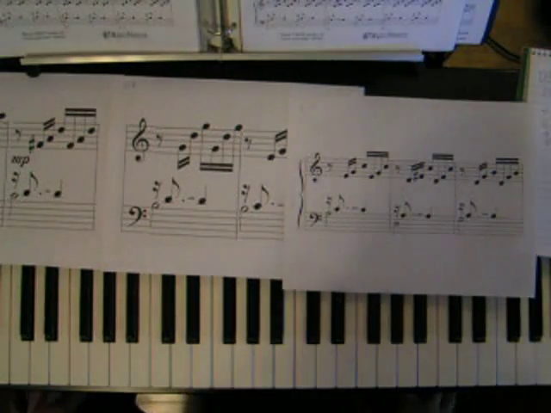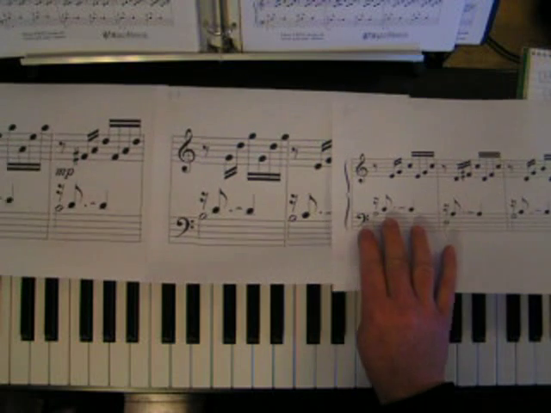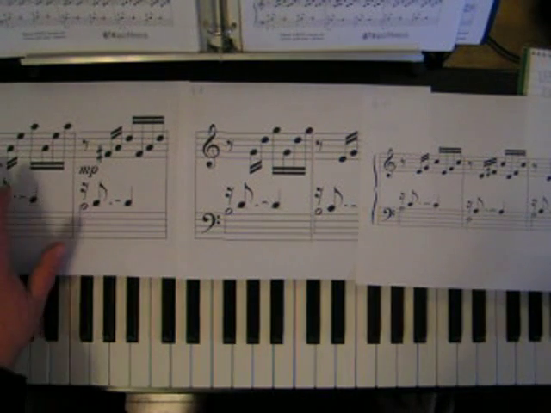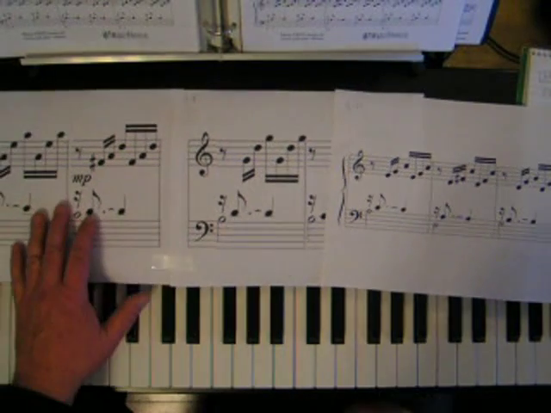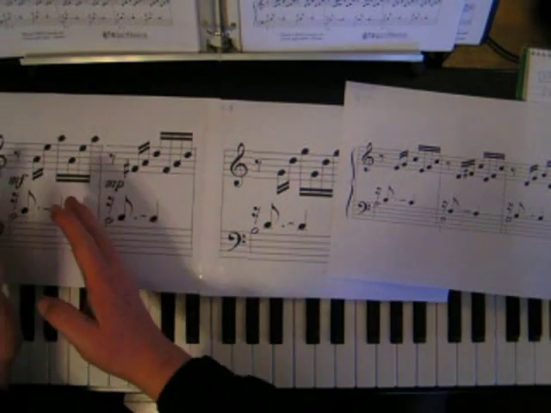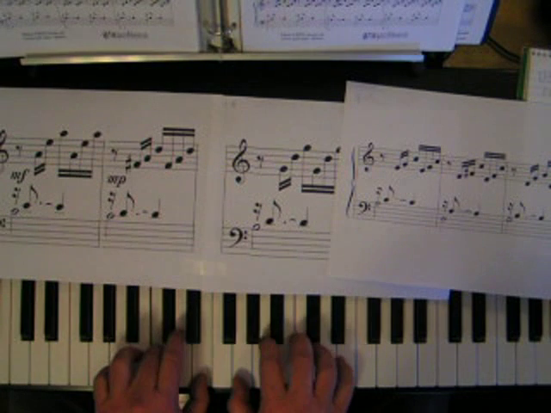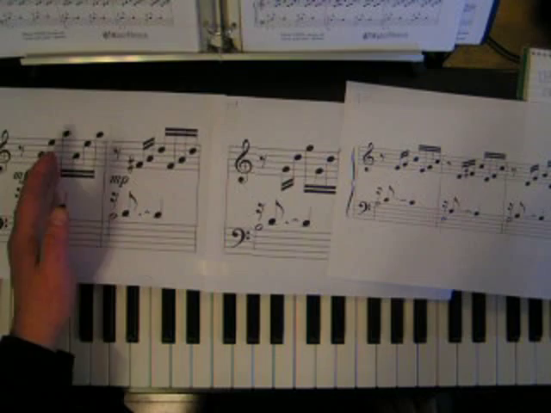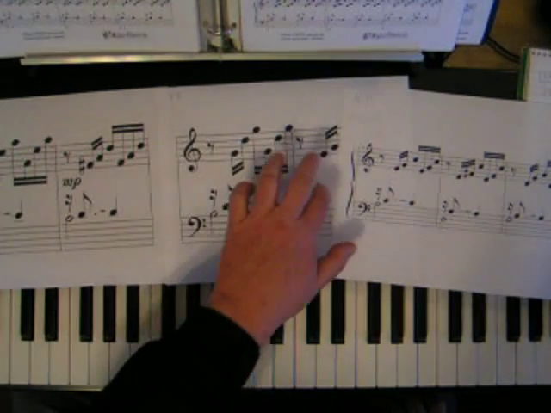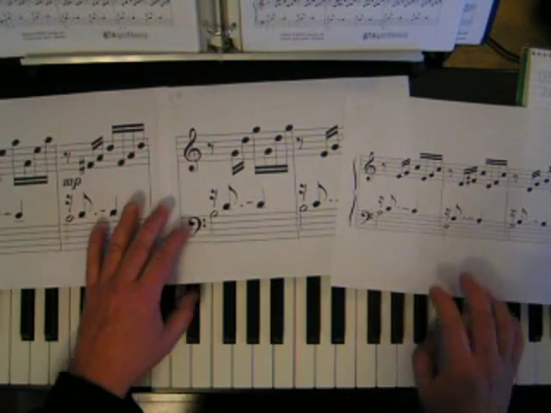Okay, so this is part 2 of my analysis of Bach's Prelude in C major. I'm going to talk about measures 5 through 11. And like I say, these printouts here are abbreviations because the song just repeats, so I've just got one half of each measure. So this is measure 5, 6, 7, 8, 9, 10, and 11.